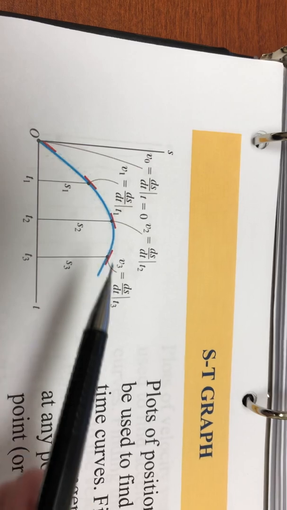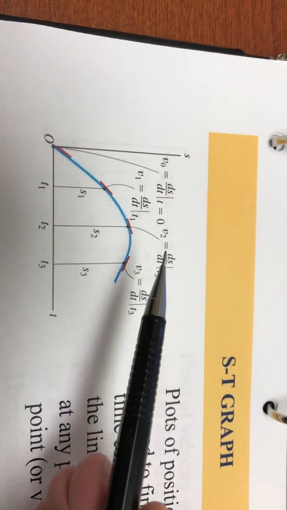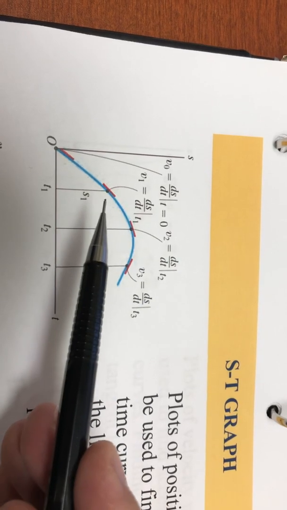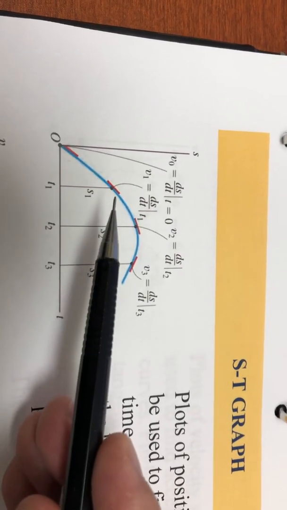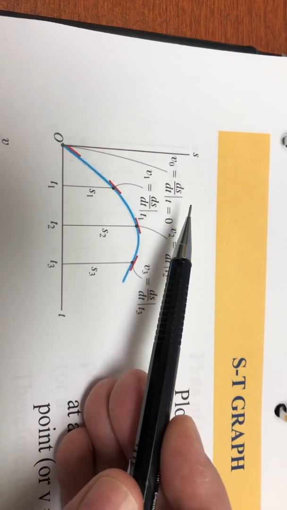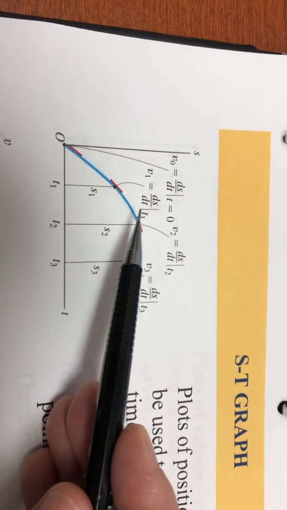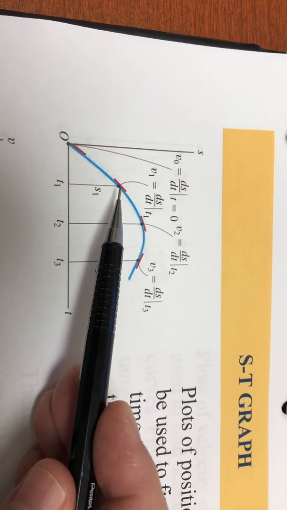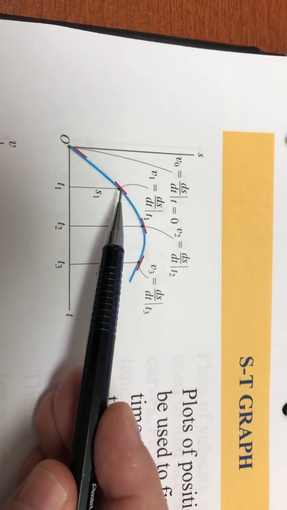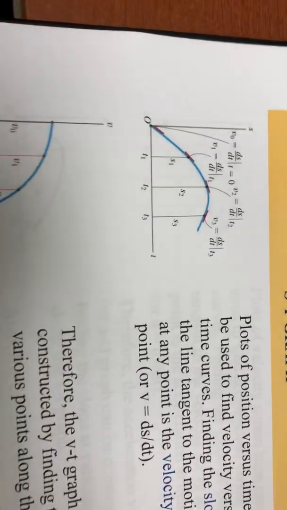Now, one of the things that we might want to do from that would be to compute what the velocity is at any given time point here. And really all we need to do here is, because we know that the velocity is the derivative of position with respect to time, we just need to go in and find a point on the graph, calculate the slope, and we know the velocity at that particular instant.